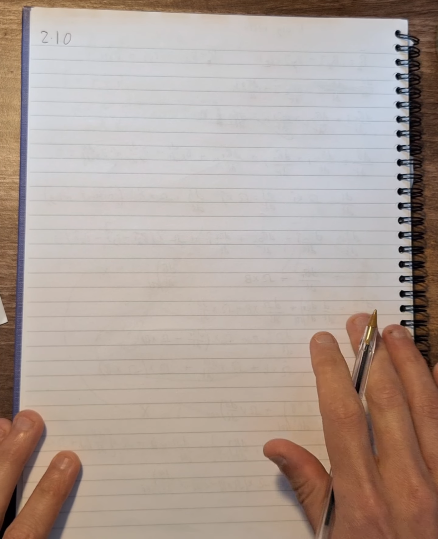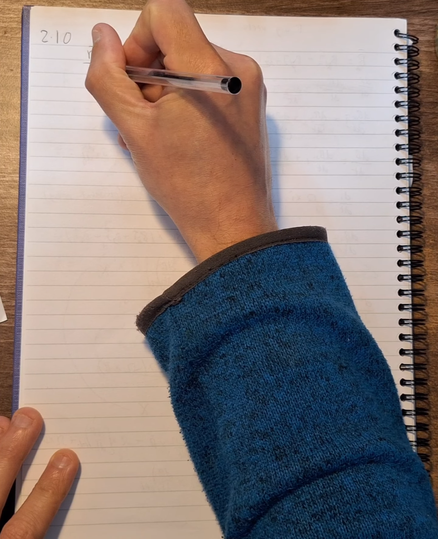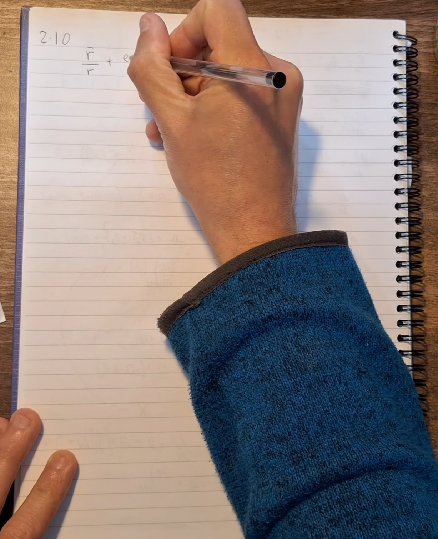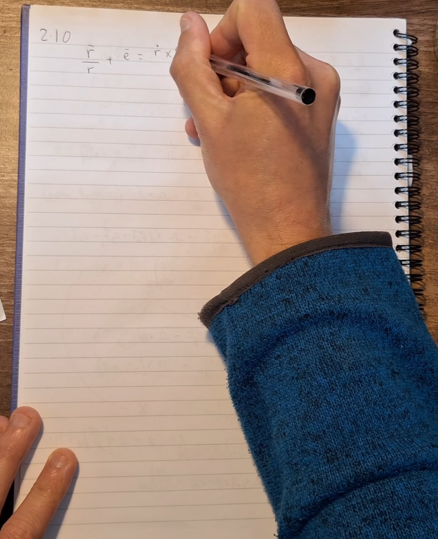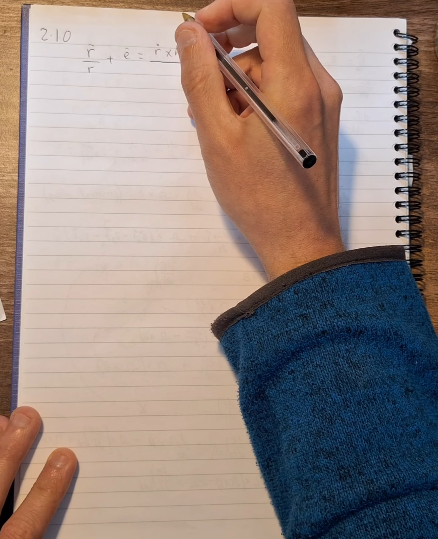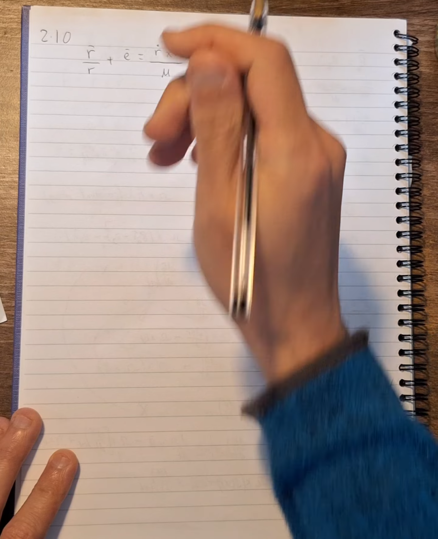It gives you R and V, and we already have a bunch of equations to do different things. The equation to get the eccentricity vector is R vector over R plus the eccentricity vector, which equals velocity cross angular momentum per unit mass over the gravitational constant mu.